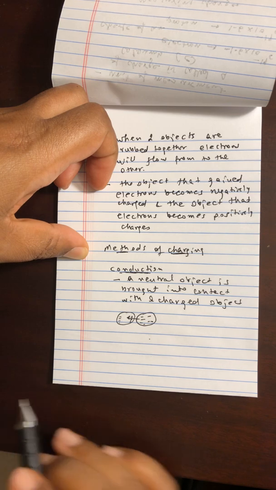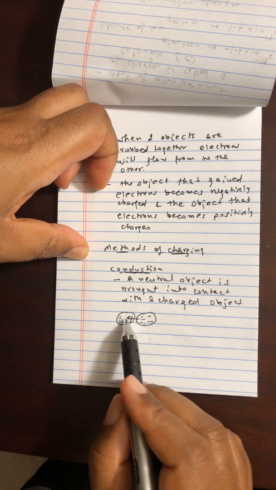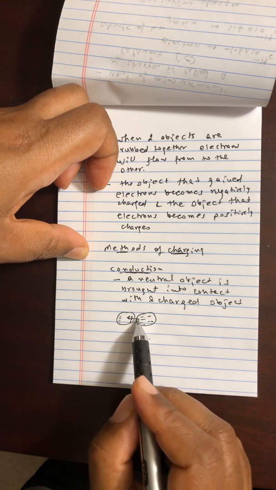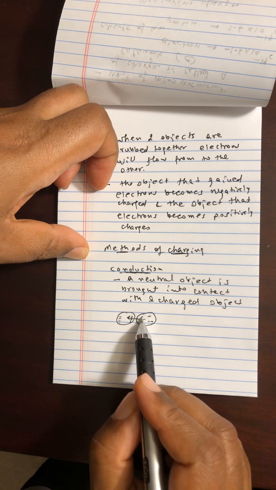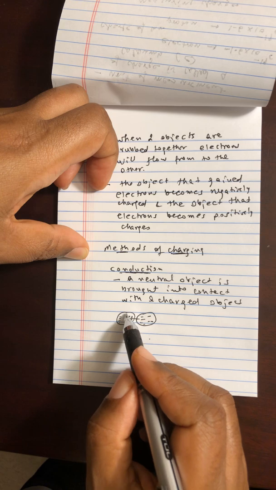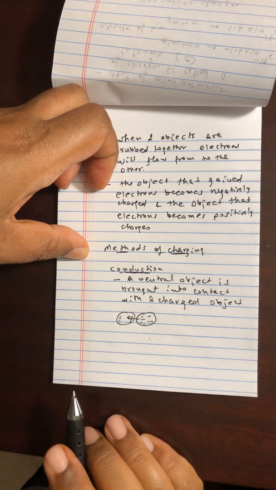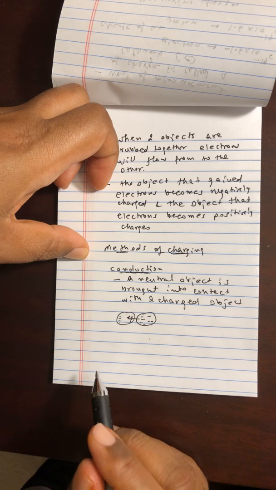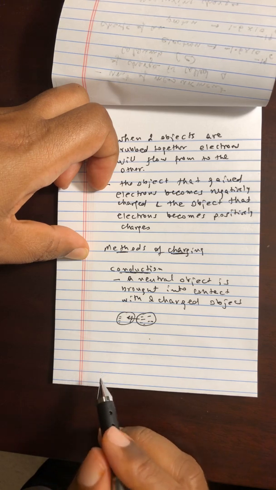So this is a neutral object. What's going to happen? Electrons will be pushed to this side. This end will be positively charged, and then this end and this end will attract each other. That attracts the electrons from this object to this object. So you see, this object will have excess electrons, and it's going to be negatively charged. So in this process, the neutral object acquires the same kind of charge as the charging object.